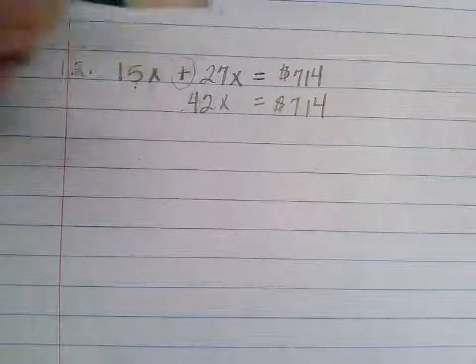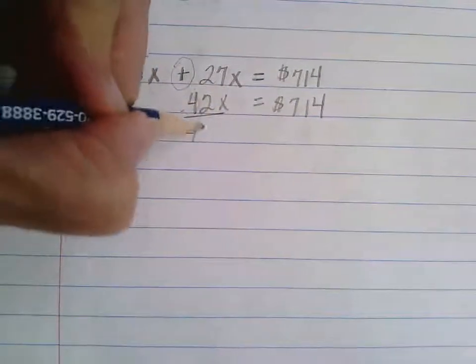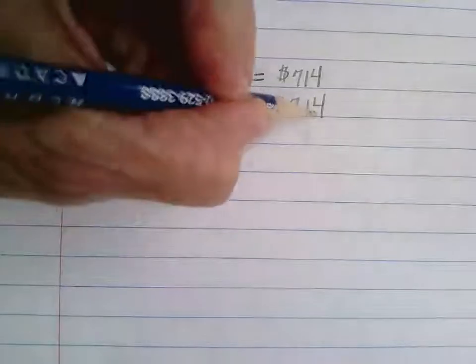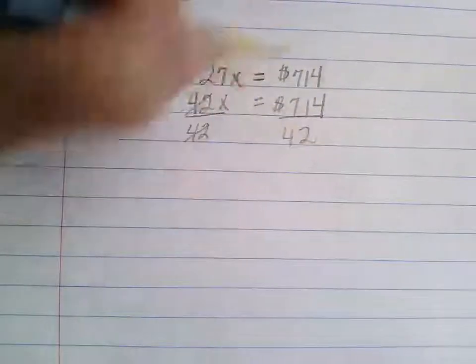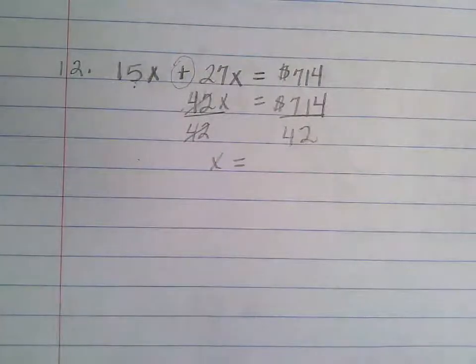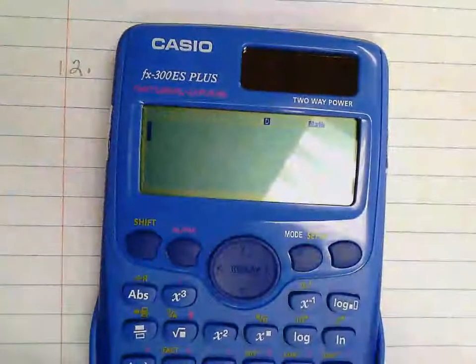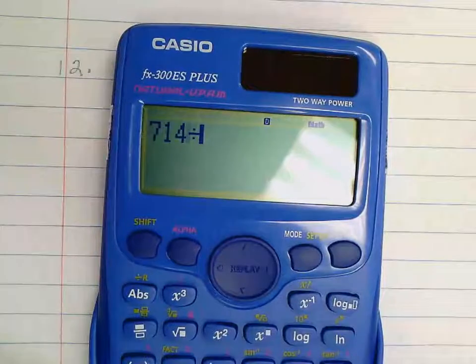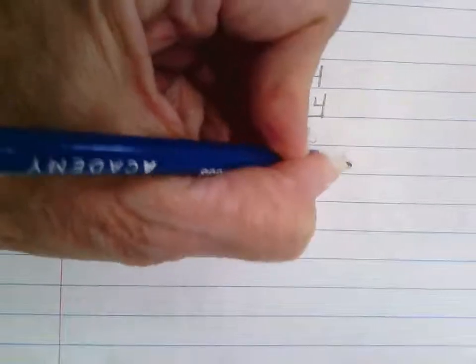And then to get the x all by itself, we divide both sides by 42. So 714 divided by 42 is equal to 17. So there were 17 students in the class.